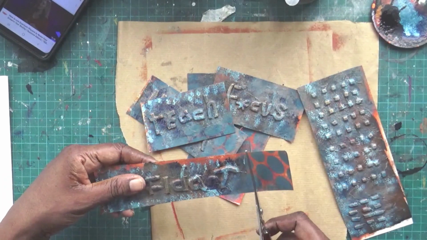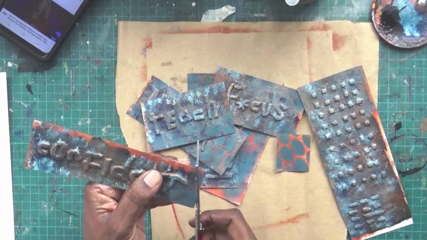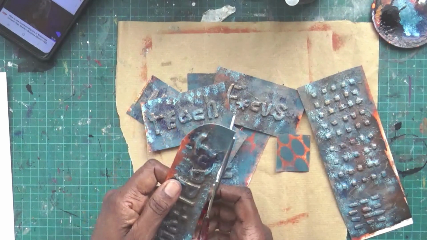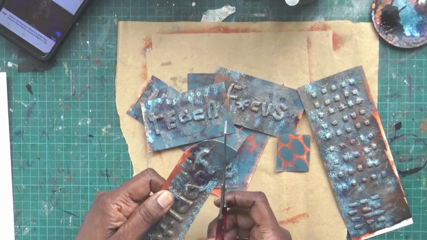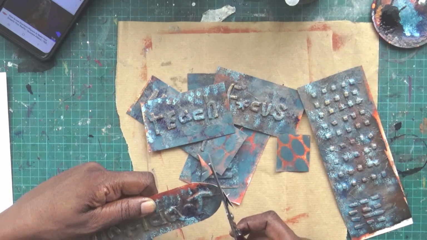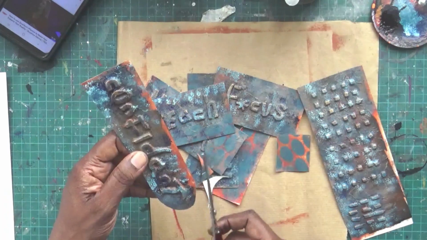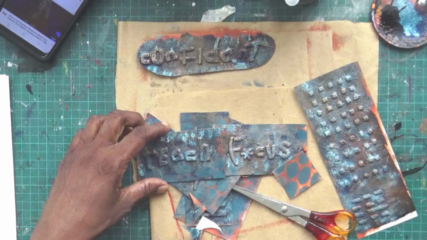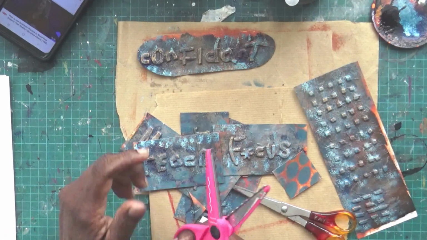I round mine off. I like the round, I think it looks nice. So if you've got a punch that rounds off the edges, you might want to use that, or you can get the decorative scissors.